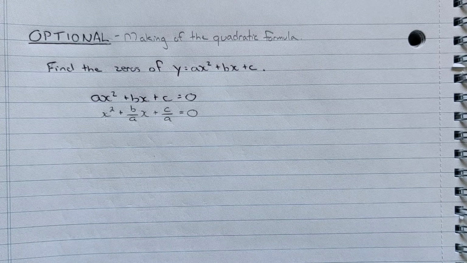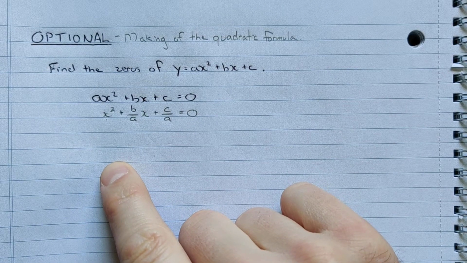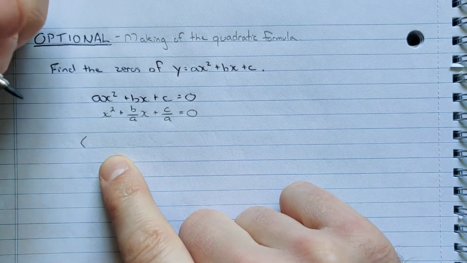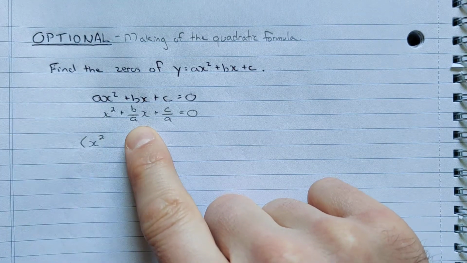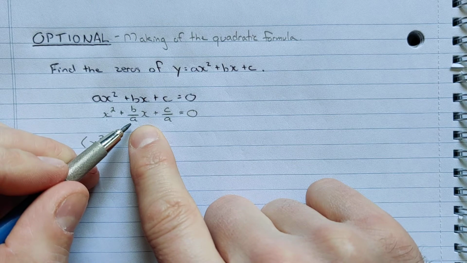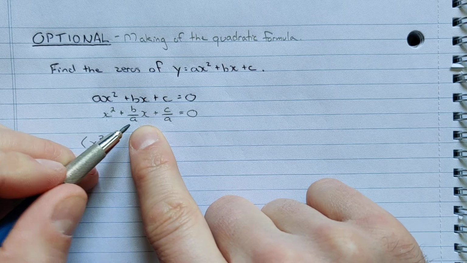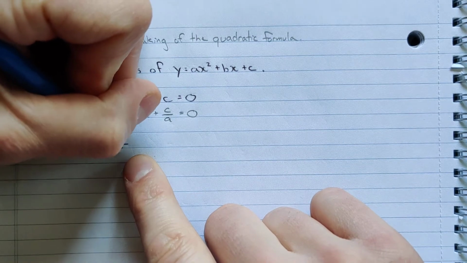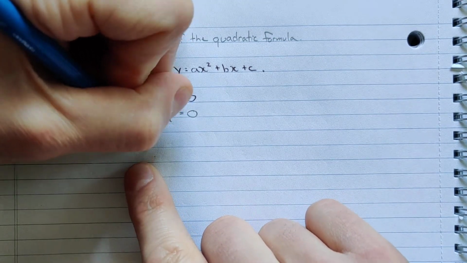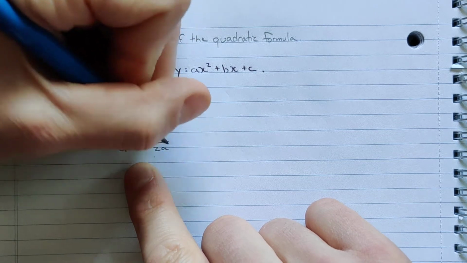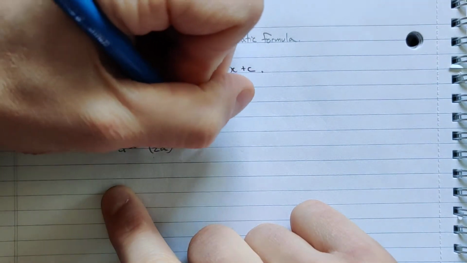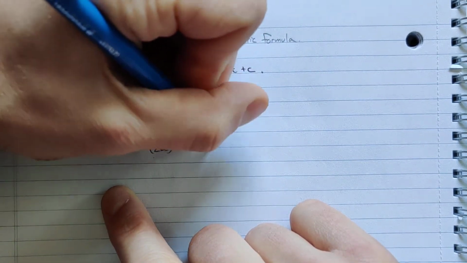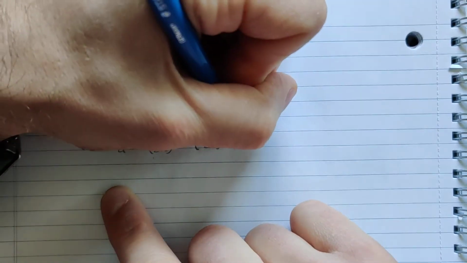Because there's no a value, we don't have to worry about putting some extra parentheses in here yet. We will, just to keep it clean. So we're going to make a perfect square trinomial. Perfect square trinomial worries about the first two terms, x squared plus b over a x. We're looking for 1/2 of b over a, squared, to be added and subtracted. So 1/2 of b over a is b over 2a, squared, minus b over 2a squared. So we're adding and subtracting 1/2 of that term.